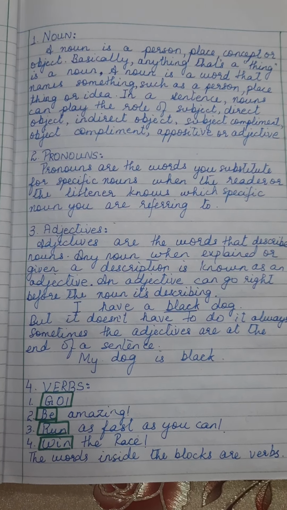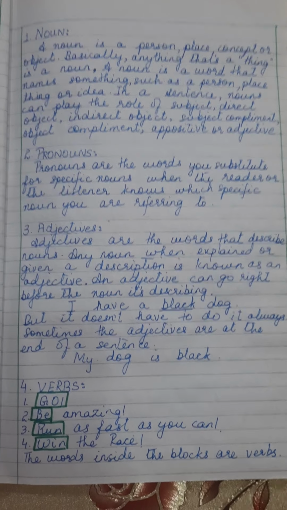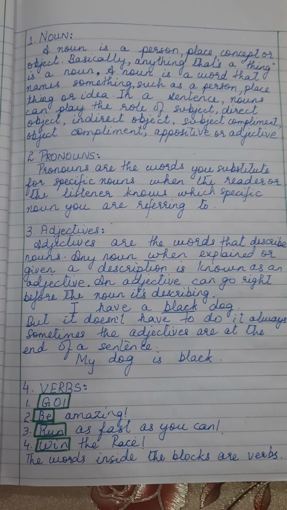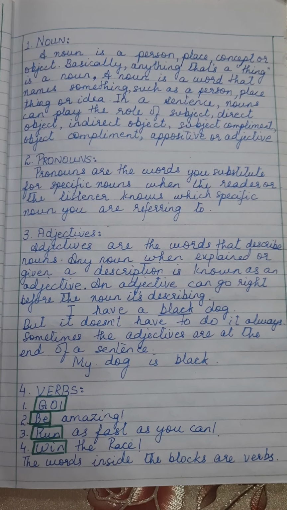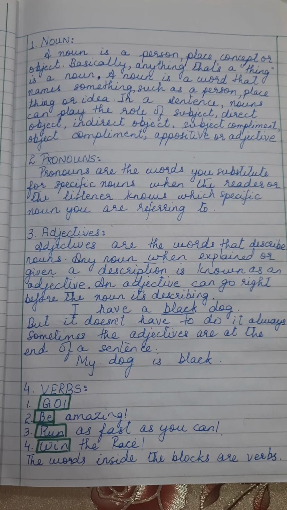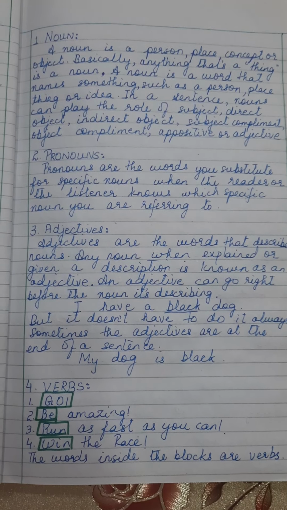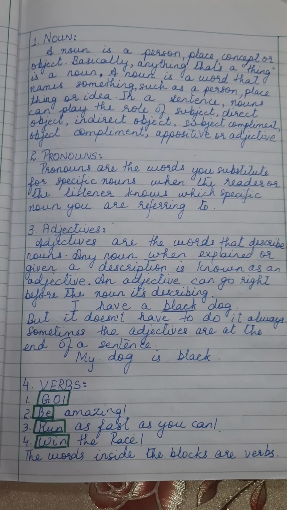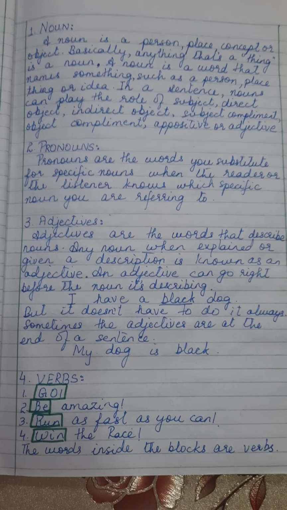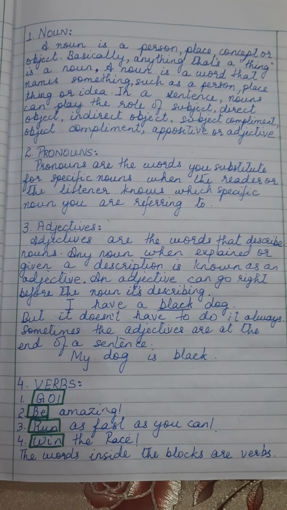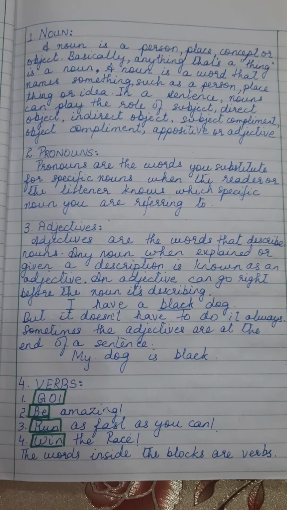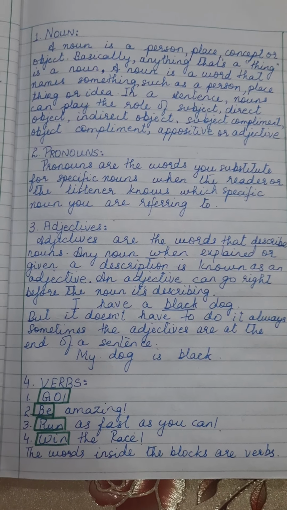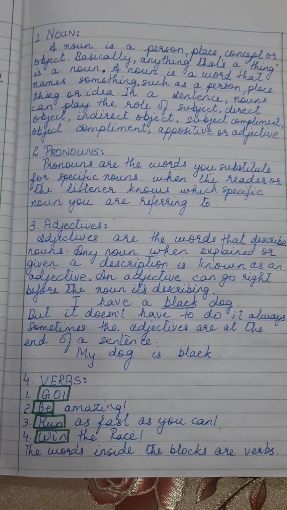In a sentence, nouns can play the role of subject, direct object, indirect object, subject complement, object complement, appositive, or adjective. Now, the second part is pronouns. Pronouns are the words you substitute for specific nouns when the reader or the listener knows which specific noun you are referring to. He, she, it, they, we, us, etc.